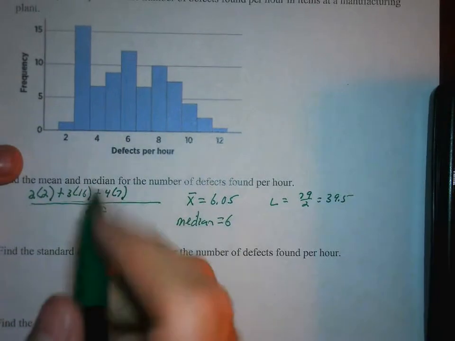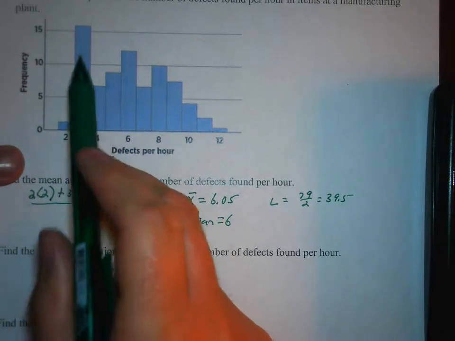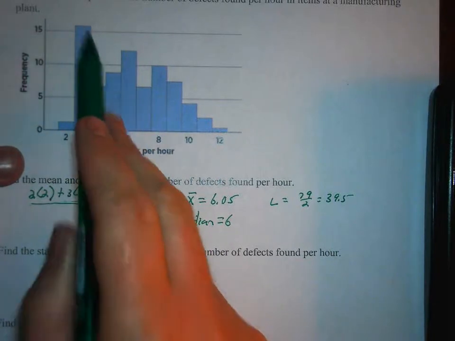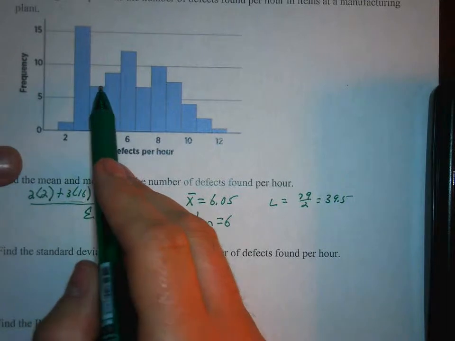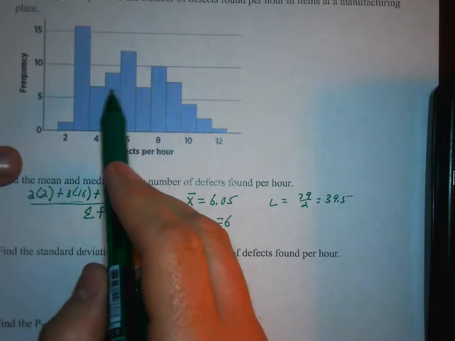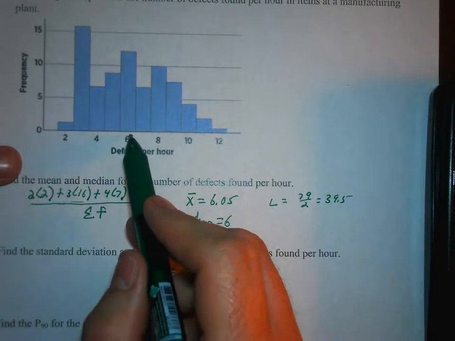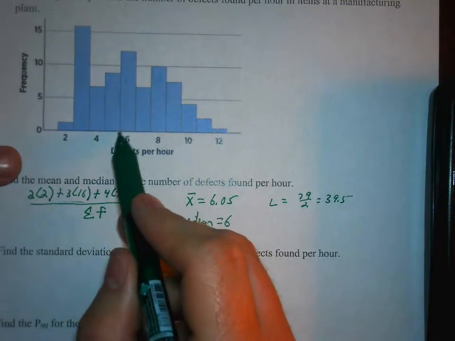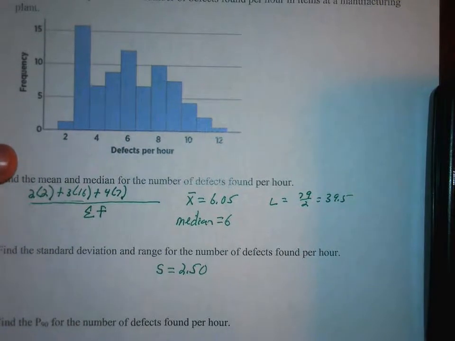So you would count in to the 39th and 40th data value. So there's 2, and then 16 is 18 total, and then another 7 is 25. So you'll keep on doing that till you get to the 39th and 40th data value, and they would both be in the interval of 6, where there were 6 defects. So that's how you can find the median by hand.